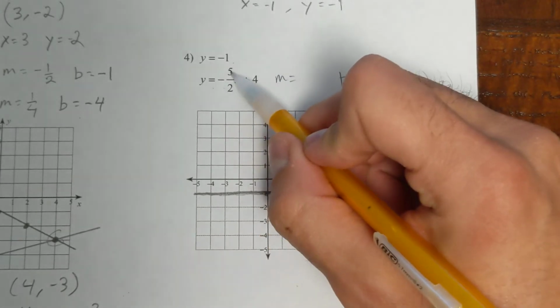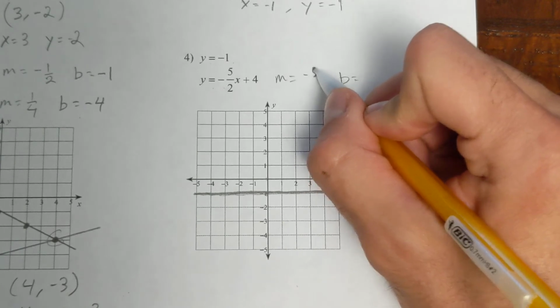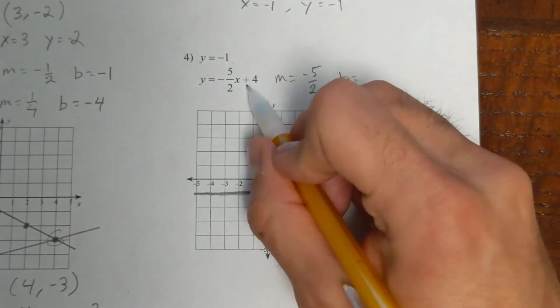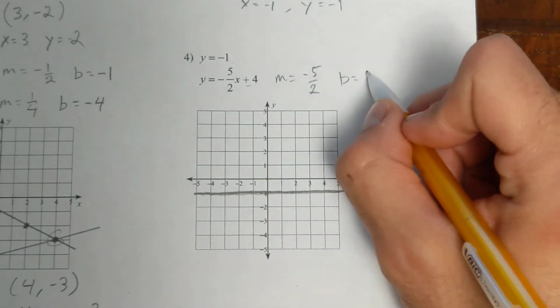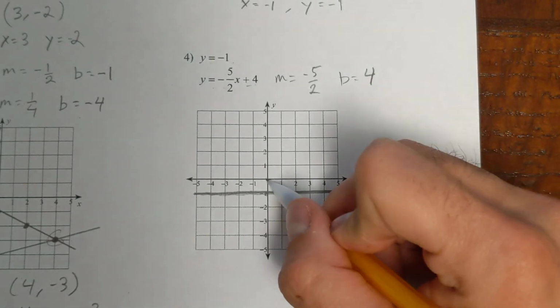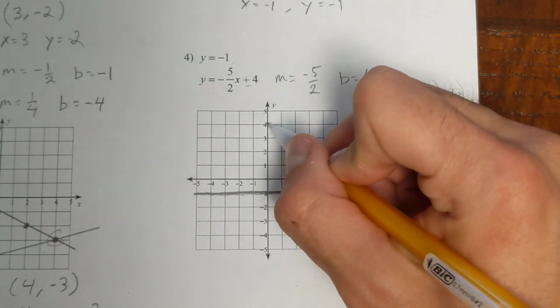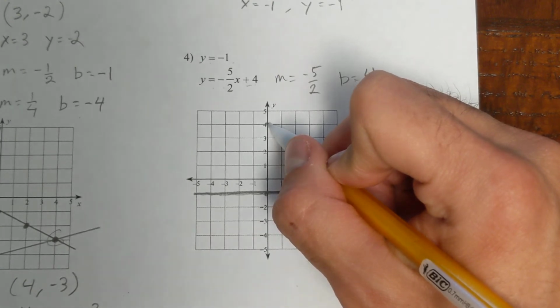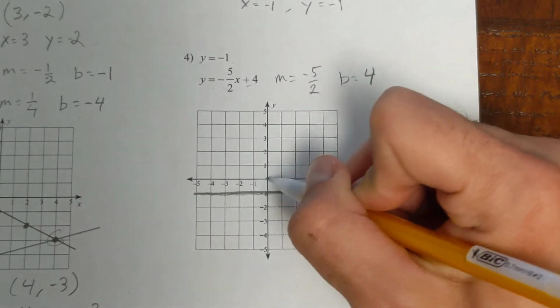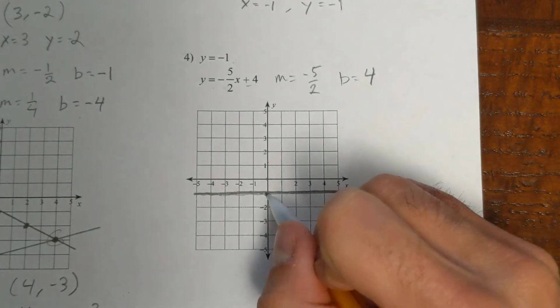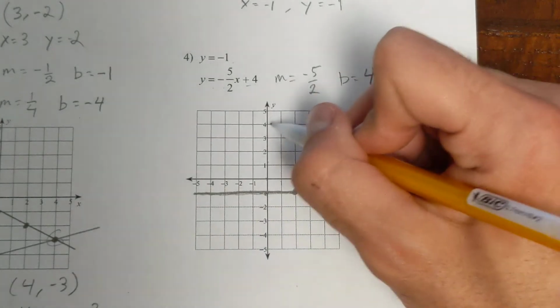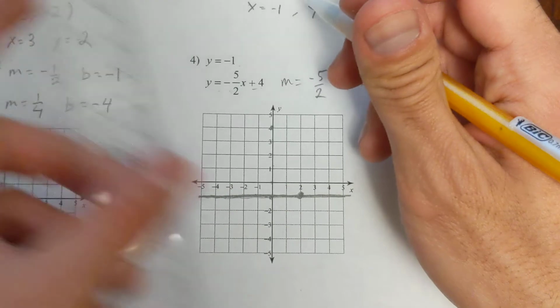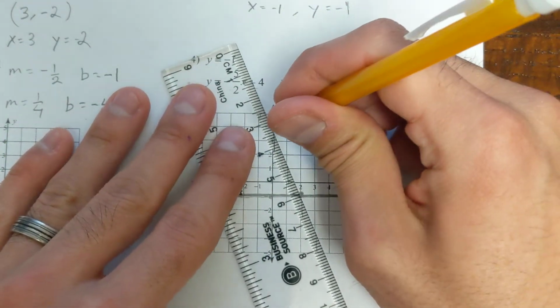Our slope is negative 5 over 2, and my b value is plus 4, so I'm beginning at 4. Beginning at 4 on my y-axis, and my slope is negative 5 over 2, so I'm going to go down 5. 1, 2, 3, 4, 5, and then over 2. 1, 2.